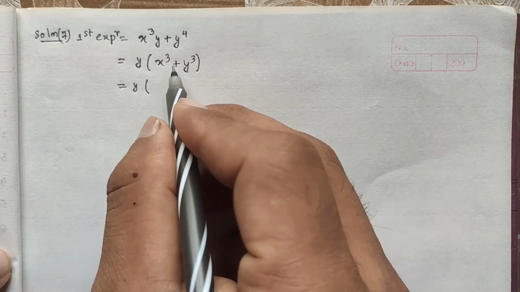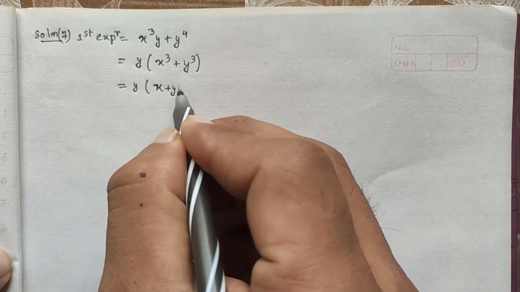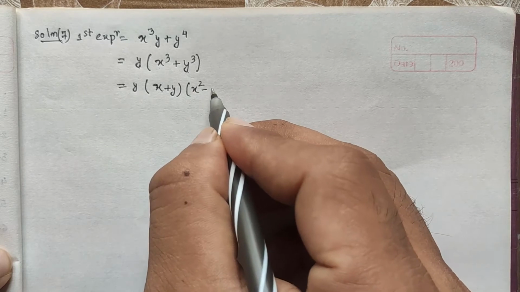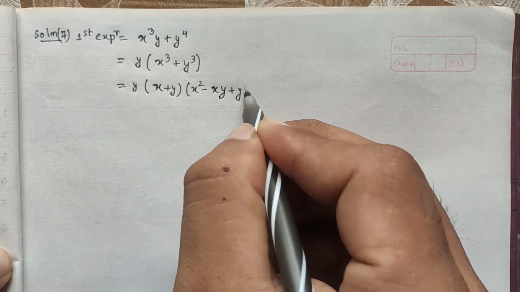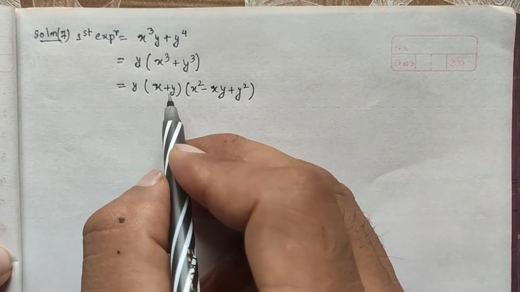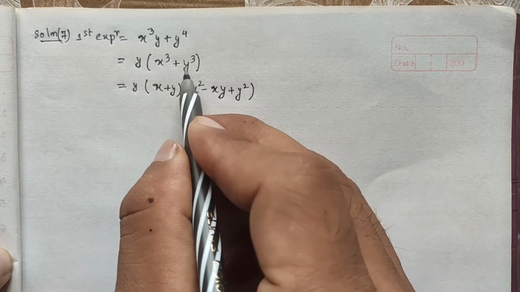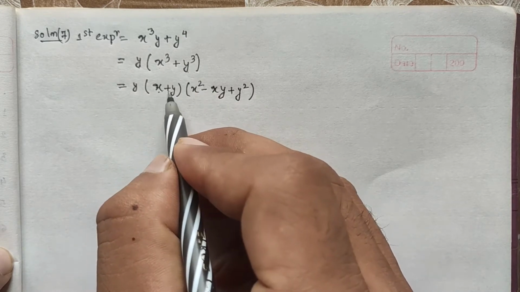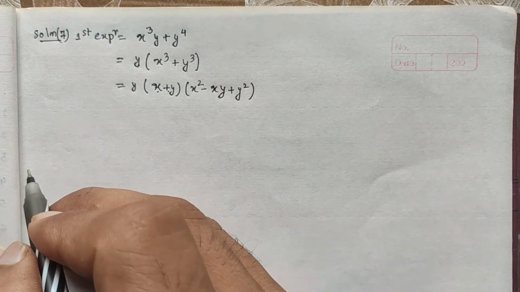So what's the formula for a cube plus b cube? It is a plus b, a square minus a into b plus b square. Don't forget the formula, you have to learn all the formulas. Here a is x, b is y. So a cube plus b cube means a plus b, a square minus ab plus b square. Okay, now it is in full factorized form.